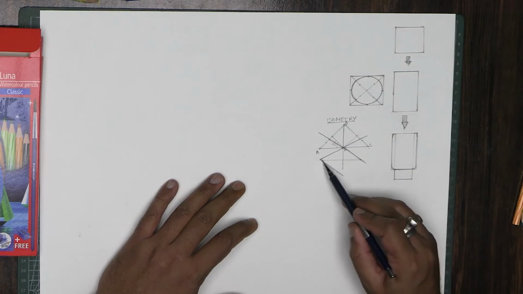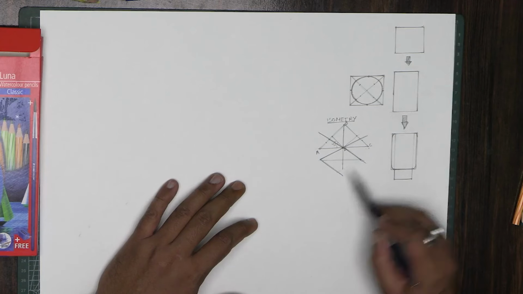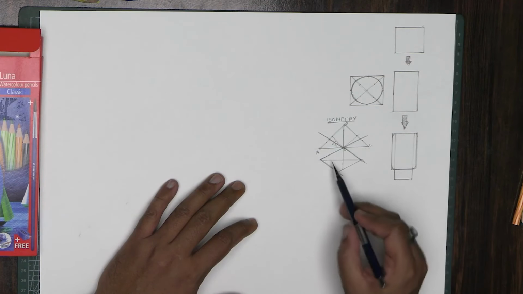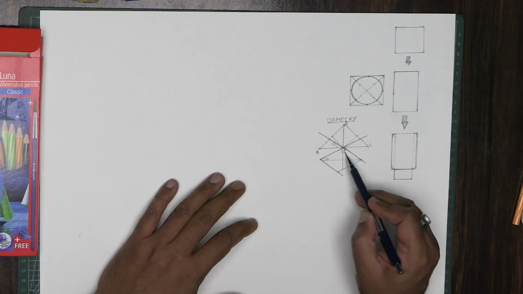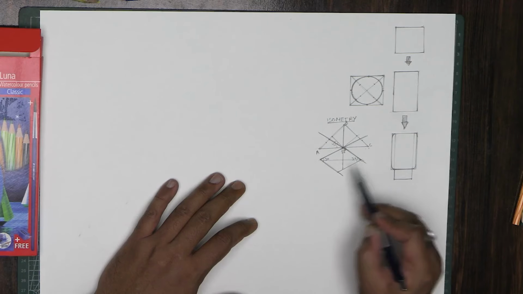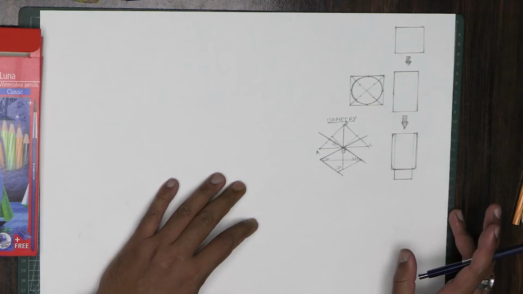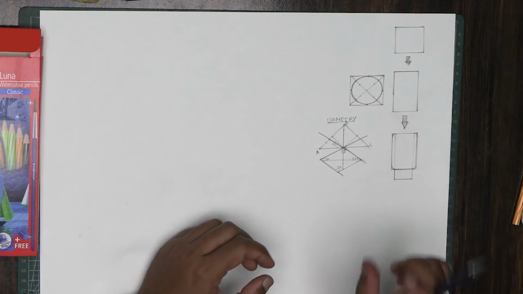Look at the line on this side and make a parallel line on this side. Now the angle that you get over here is a 30-degree angle, 30-degree angle, and 30-degree angle, and 30-degree angle. Now we don't need to use a protractor to measure them, but we need to get this angle.